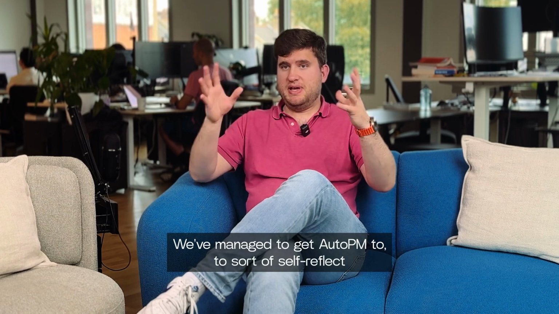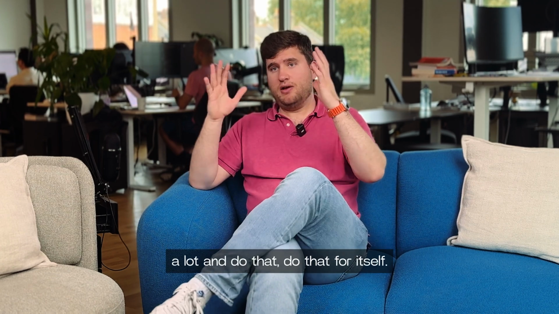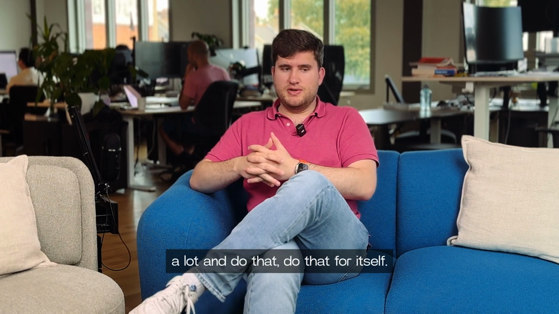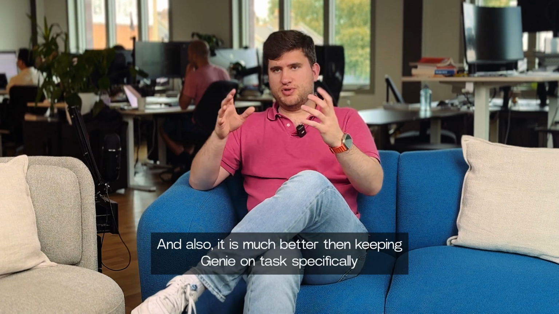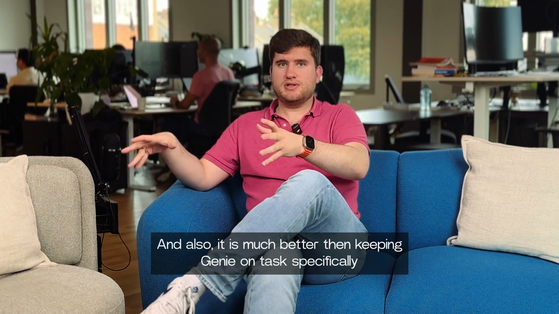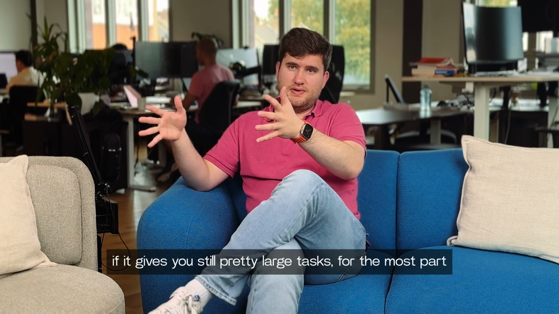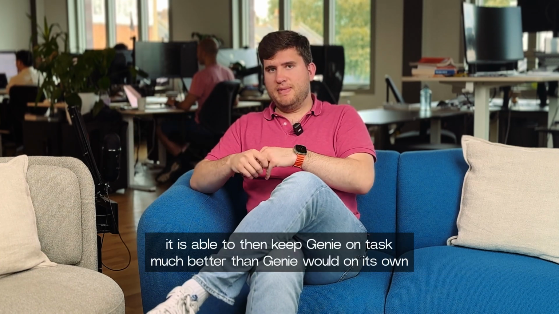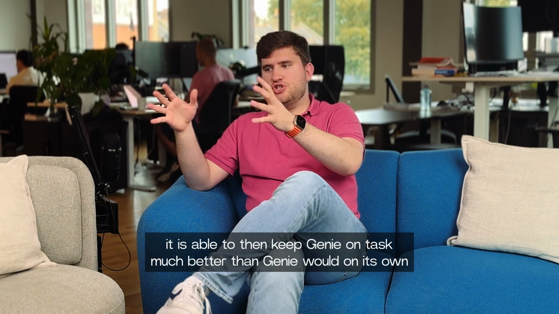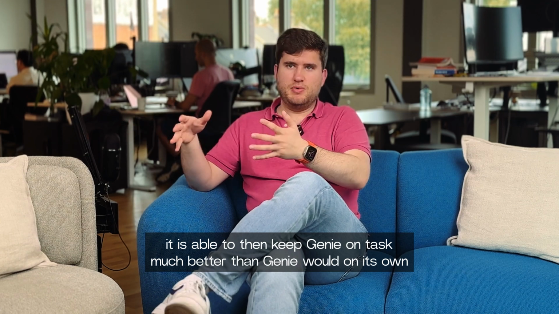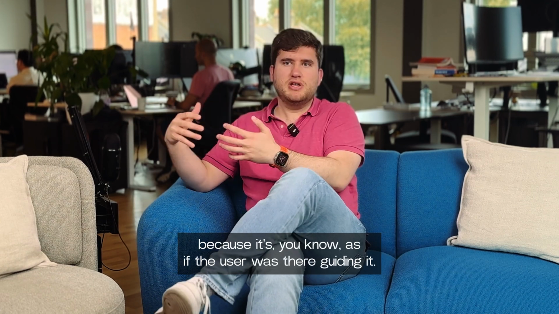We've managed to get AutoPM to sort of self-reflect a lot and do that for itself. And also it is much better at keeping Genie on task, specifically if it gives Genie still pretty large tasks for the most part. It is able to then keep Genie on task much better than Genie would on its own, because it's as if the user was there guiding it.